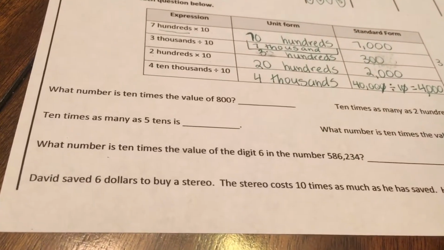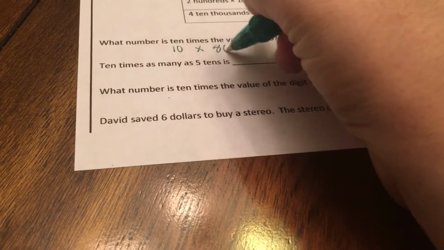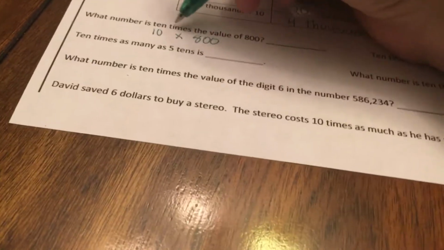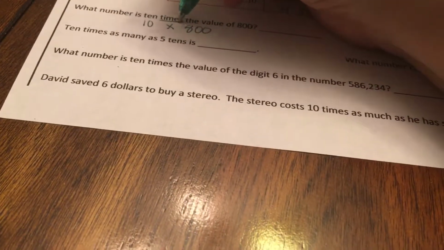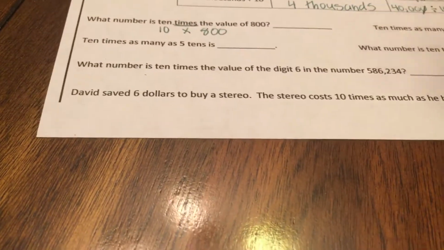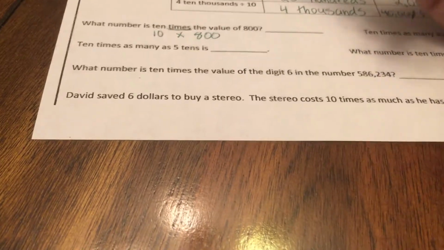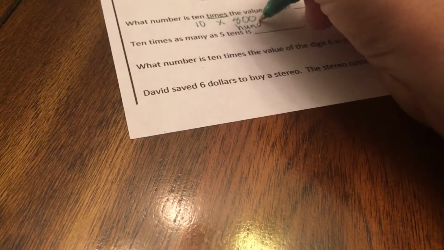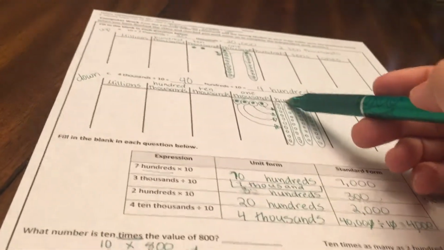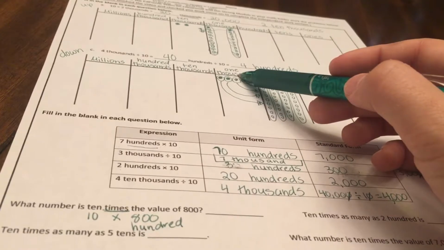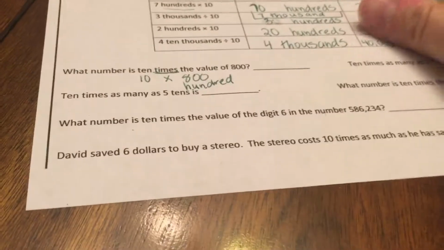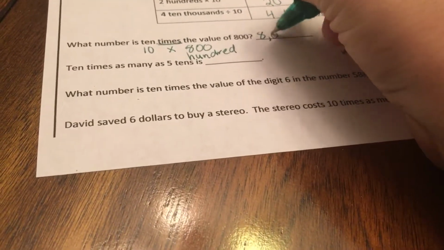All right, let's look at the first question. What number is 10 times the value of 800? So anytime it says times, we know that we're going to write that multiplication symbol. So if I think about this, I'm going up. I'm in the hundreds right now, 800. So if I'm in the hundreds, I need to move up to the thousands. So 10 times more would be 8,000.